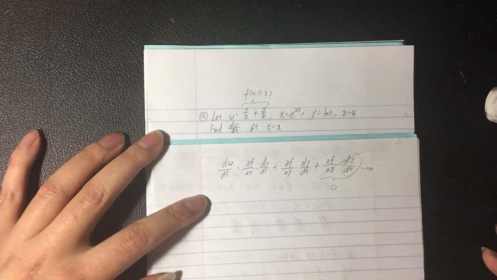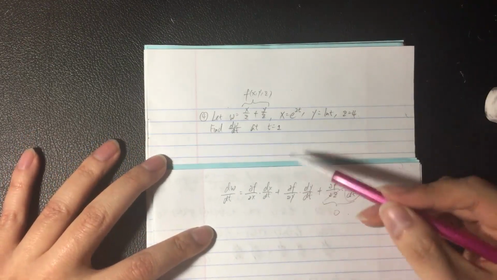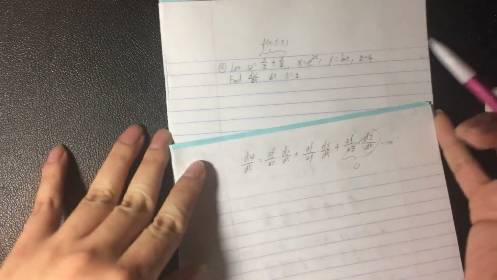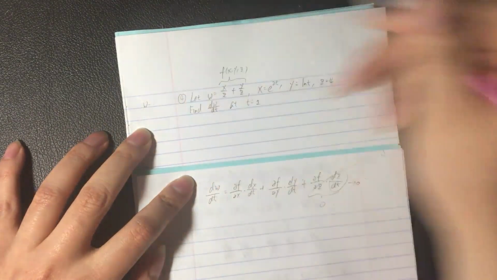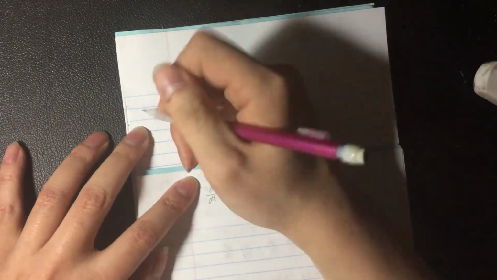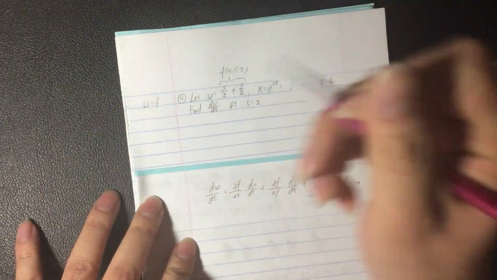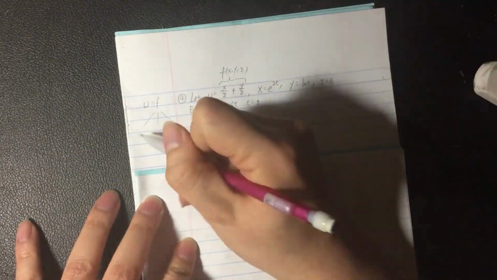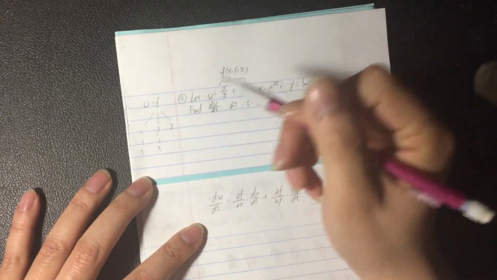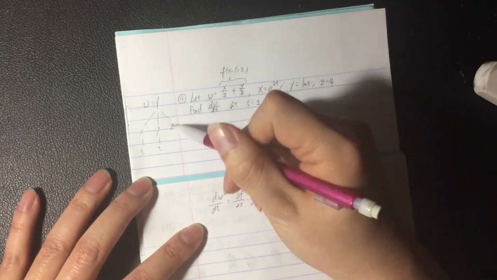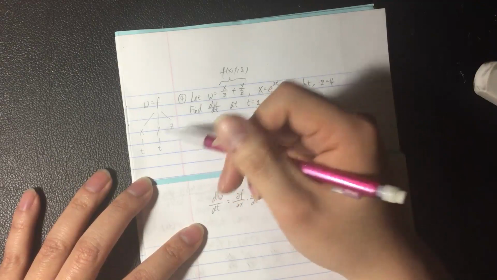So, an easier way to set it up looks like this. W is the same as f. F has 3 variables, x, y, z. X is a function of t, y is a function of t. Z is a constant function, there are no variables. We leave it the way it is.